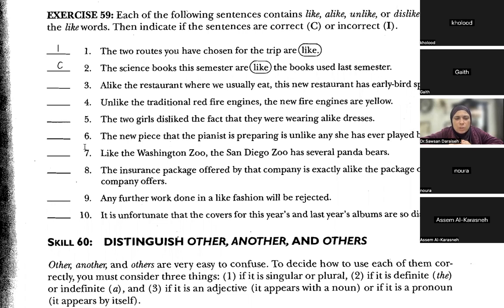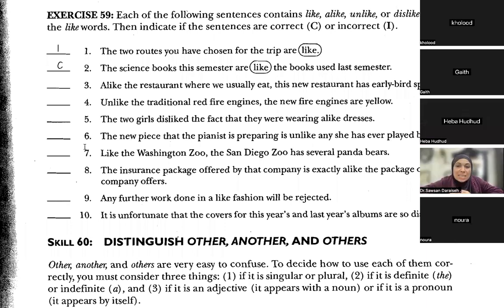The insurance package offered by that company is exactly alike the package our company offers. Is exactly like the package. Like, not alike. We're not describing here. It is like it. That means it's similar to it here. We don't want to say the same, we want to say similar: the package our company offers. So without the A.